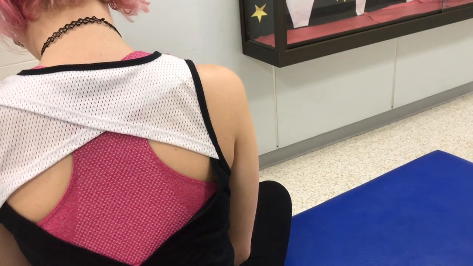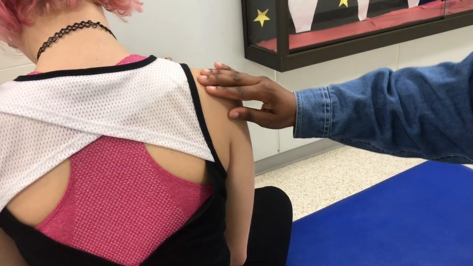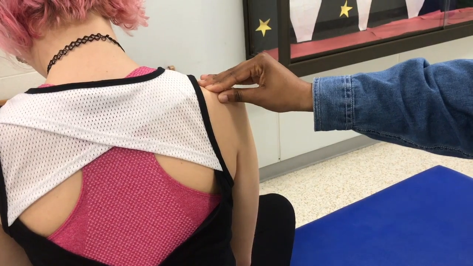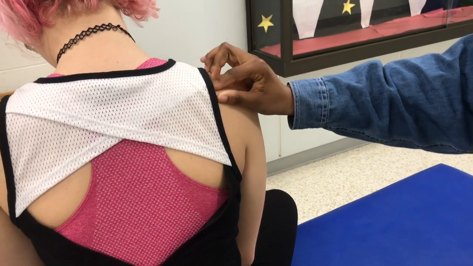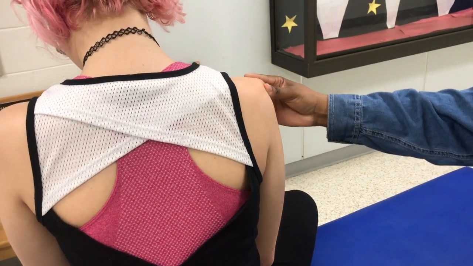Today we'll be palpating the shoulder. First, I'll start off with the supraspinatus. The supraspinatus starts at the supraspinous fossa and distally attaches at the greater tubercle.